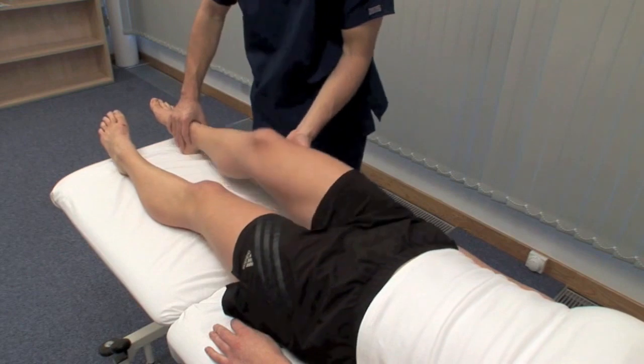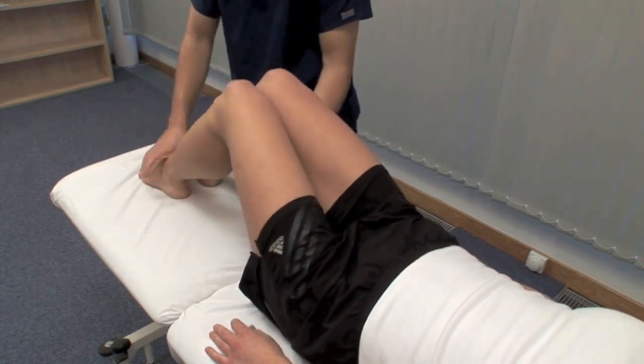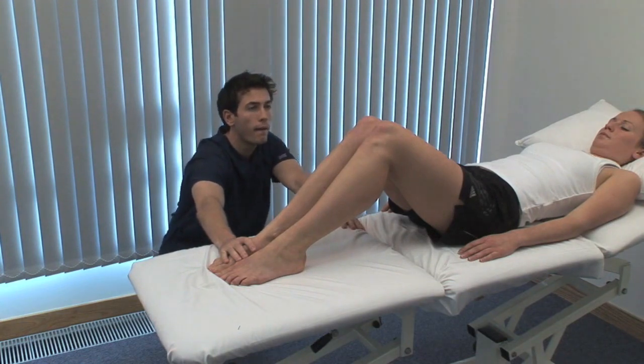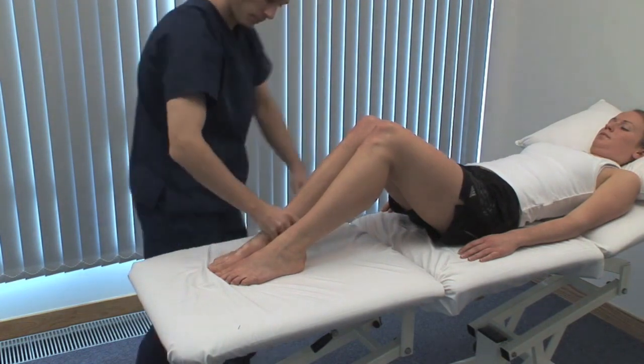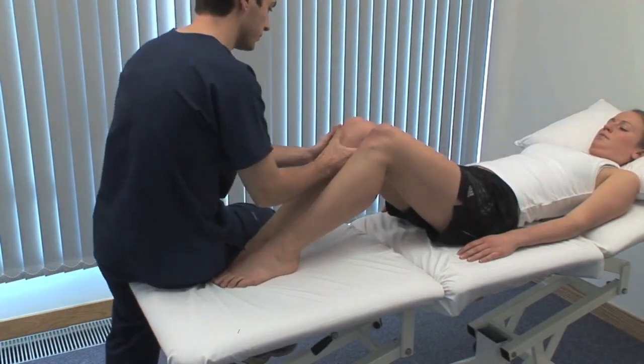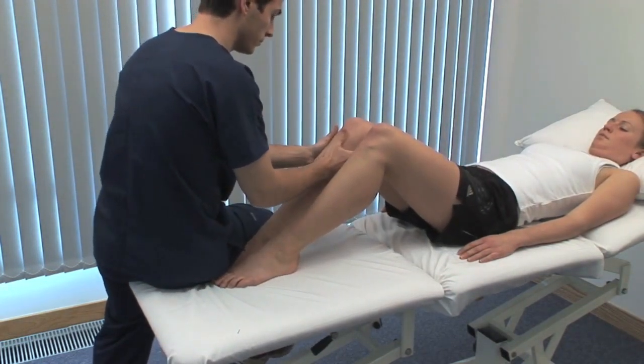Now bend both of your legs up for me, please. To examine cruciate ligament stability, flex the patient's knees to 90 degrees. Look for posterior sag, which might give a false positive anterior drawer sign. Maintain the position of the patient's legs by sitting to trap their foot.